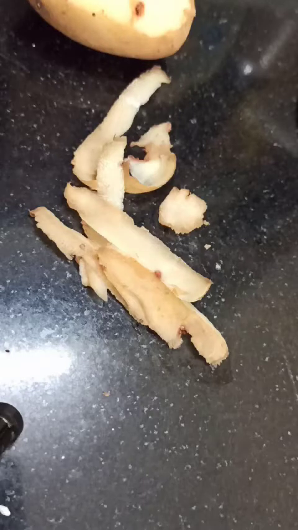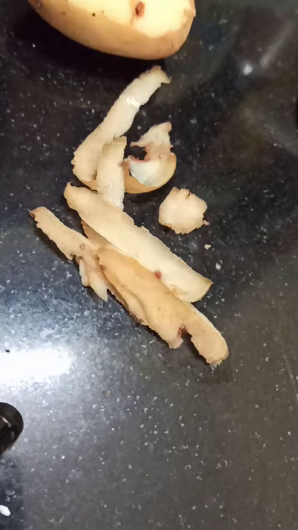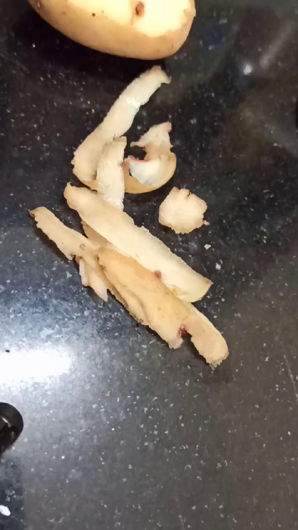Okay children, so after this I'll show you an activity in which both the changes can happen together. Means physical as well as chemical changes, both the changes we can see in one example, that is a candle. Okay, so in the next video I'll show you the third activity.